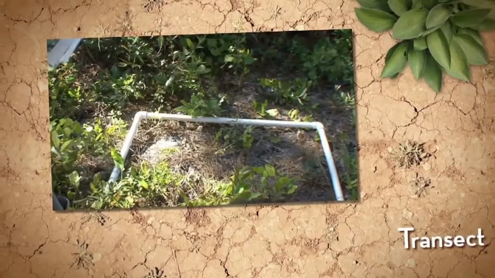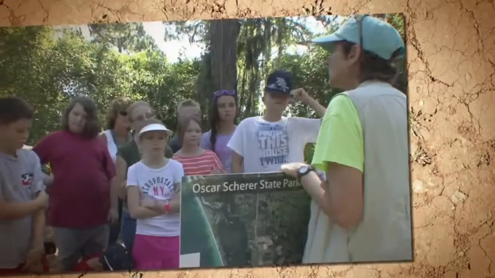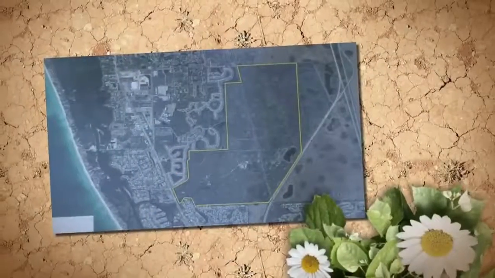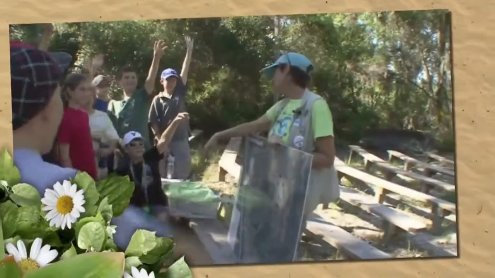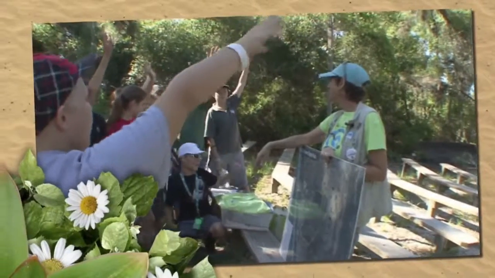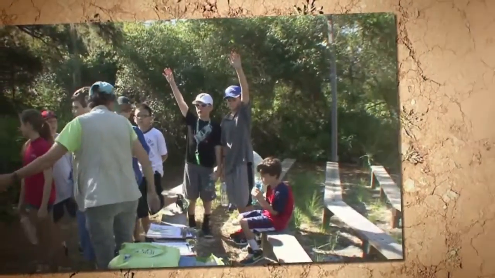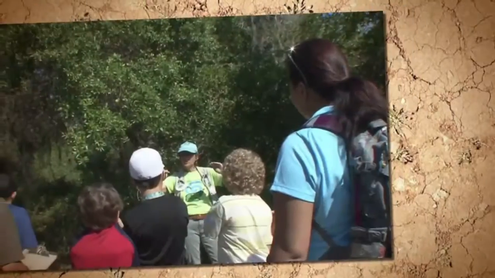Anybody know what a transect is? Specific area. Exactly. They're 3-foot square, 1 meter square transects. So in that area, you are going to identify the plants. We're going to create a diversity index.